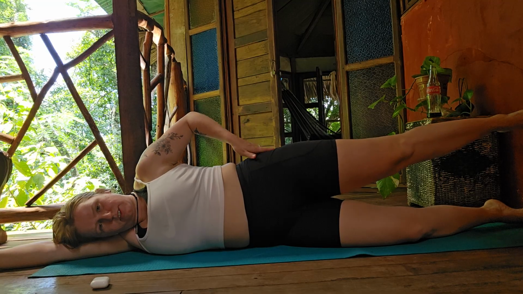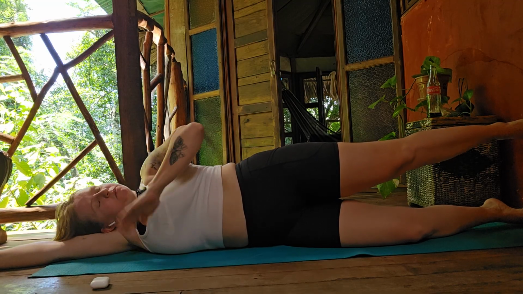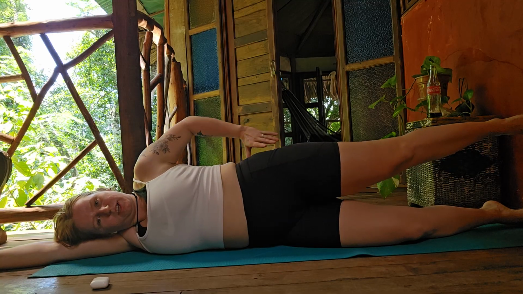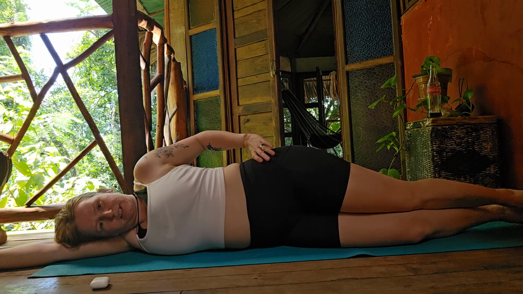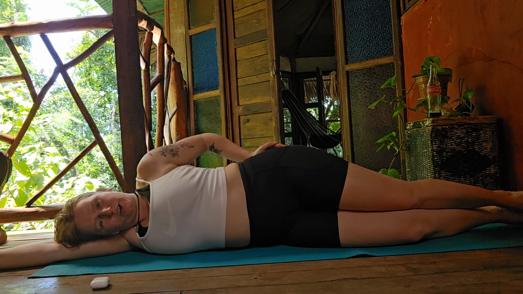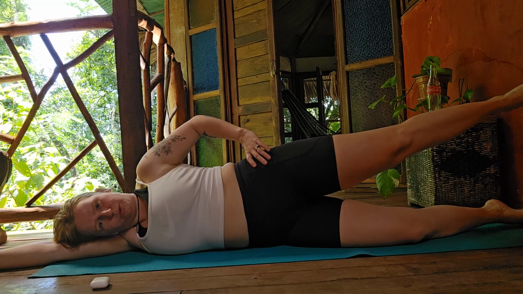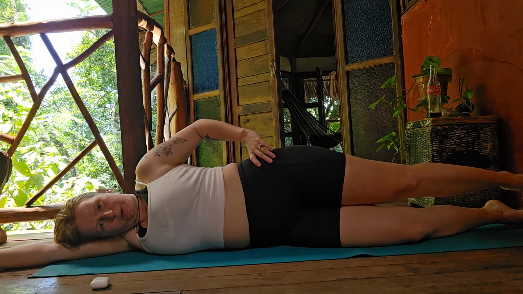Again, as high as you need to feel that hip working, that glute, your big muscle in the back working, and then lowering it back down. So if you need to just go a little bit or a lot, it's really up to where you're currently at. So raising it, hold 1, 2, 3, and then allowing it to come back down.